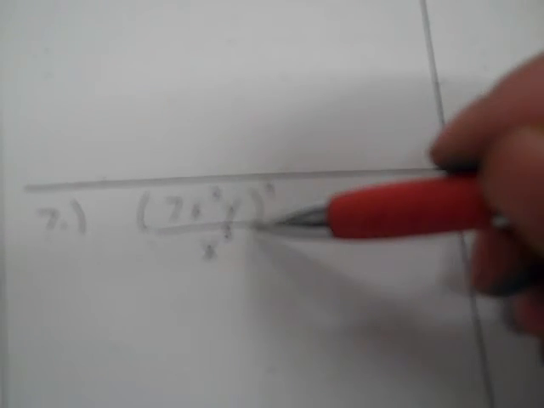Now there's a parentheses here, but x to the 3rd is not inside of it, so we're not going to take 3 times 4 there. And then right here, you'll have 2 x's, but they're both on top, and you'll also have 2 y's, they're both on bottom.